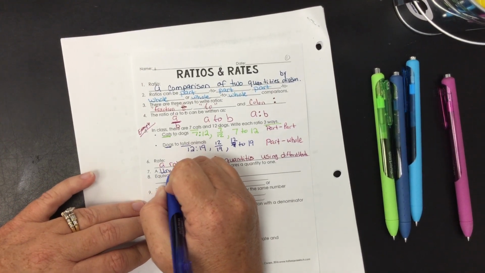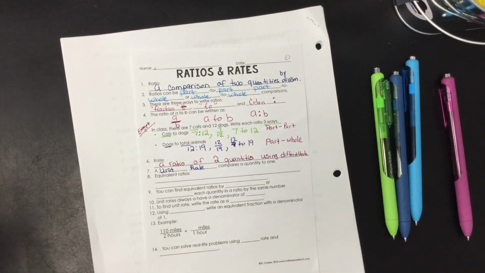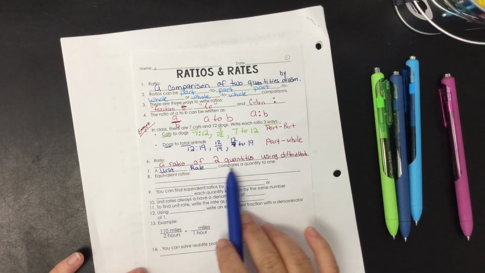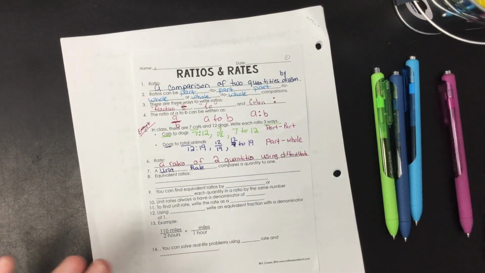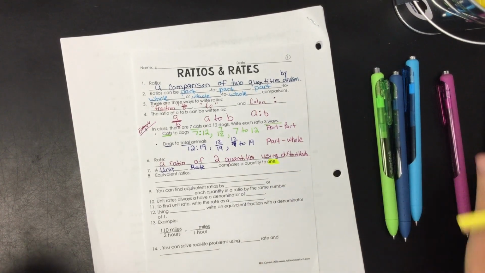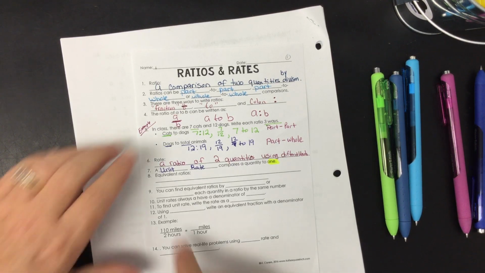A unit rate, and we'll go further into unit rates a little bit further into the lesson, but as long as we kind of are familiar with the word unit rate. A unit rate compares a quantity to one. That would be like miles per gallon, feet per second, miles per hour, cost for one can, whatever.